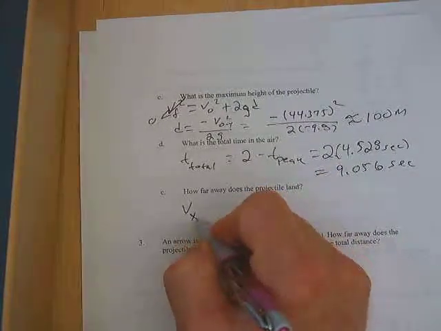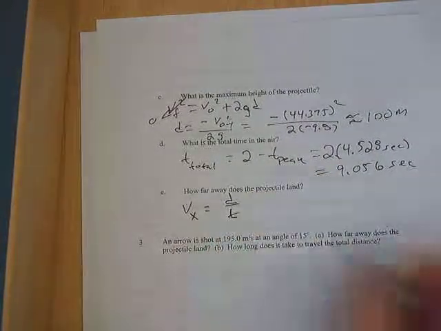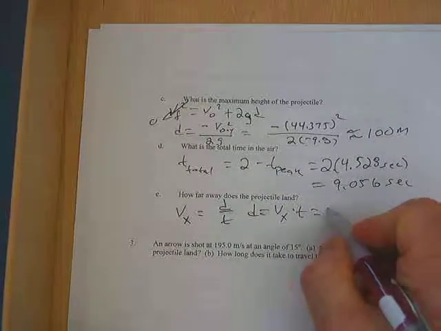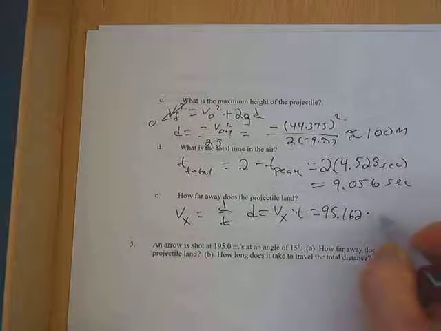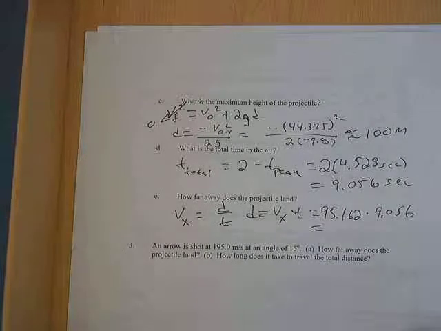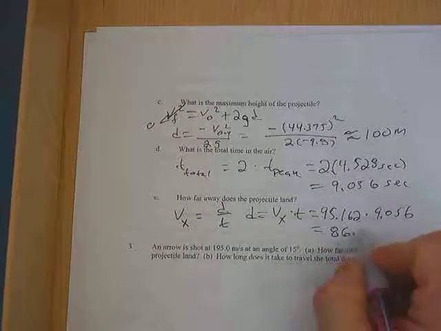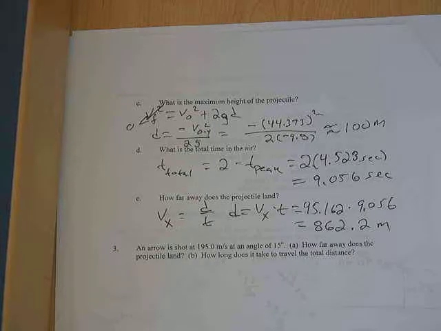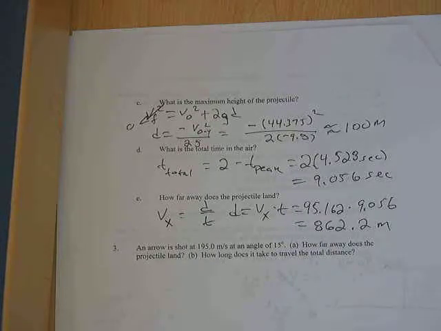Very good. Last question. How far away does the projectile land? Is that a vertical question or a horizontal question? Horizontal. We just use this equation where we're solving for d. d equals v sub x times t. What was our v sub x? 95.162 times t total, 9.056. And what does that equal? 862.2 meters. Very good. Nice work. Good connections.